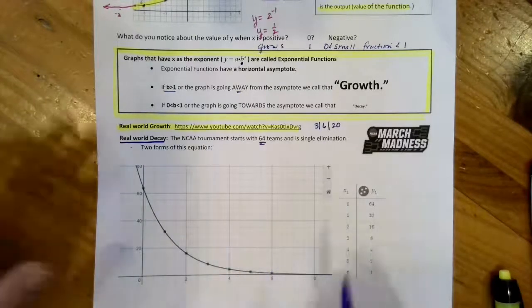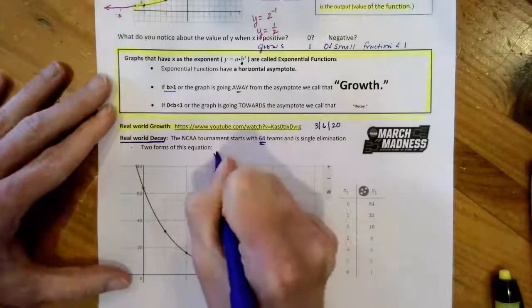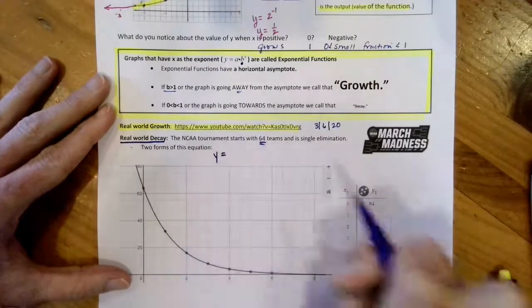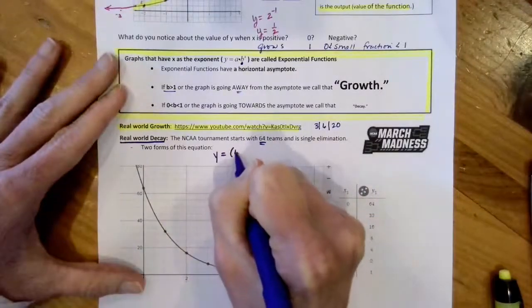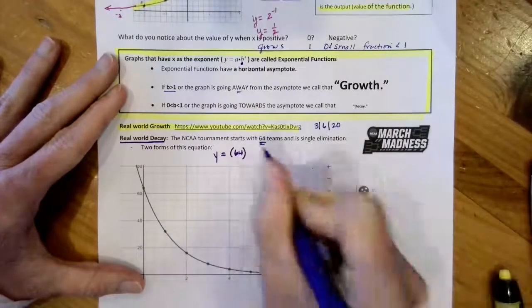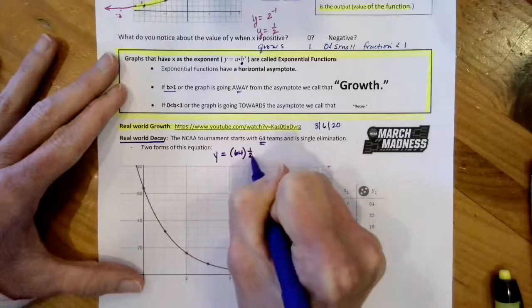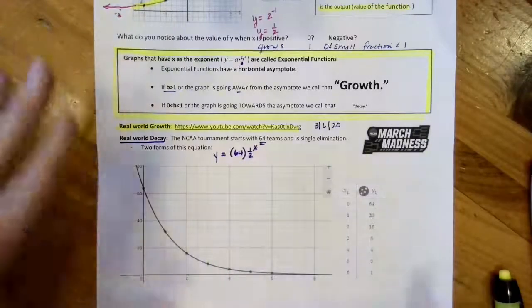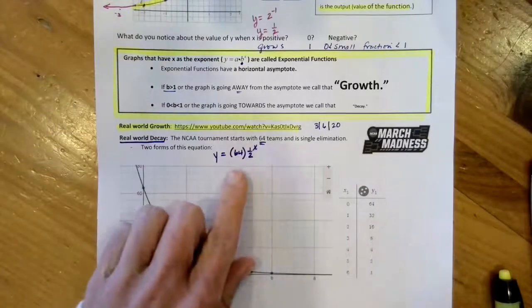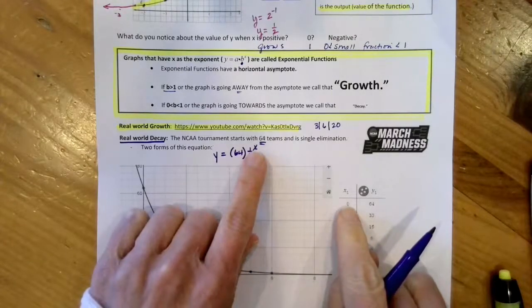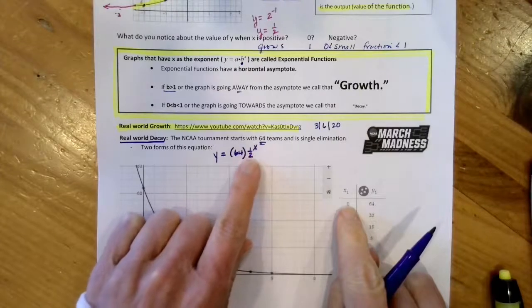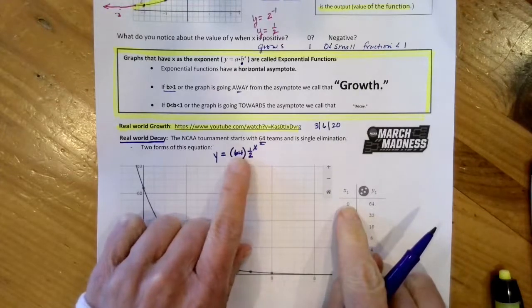So two forms of this equation we can talk about. It's going to be y is equal to 64, which is what you're starting off with, and each time you're multiplying it by 1/2. So if you take a look at my input being x, 0, that makes this equal to 1. So that's 64 times 1.